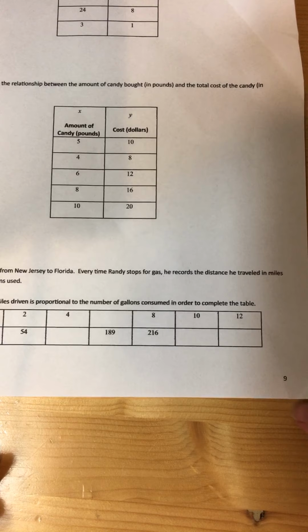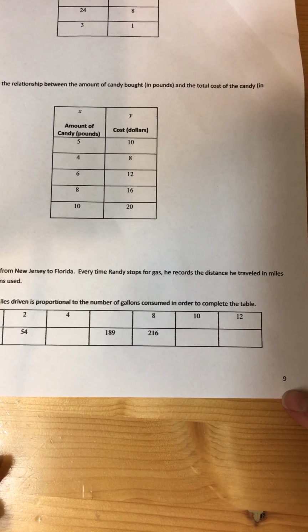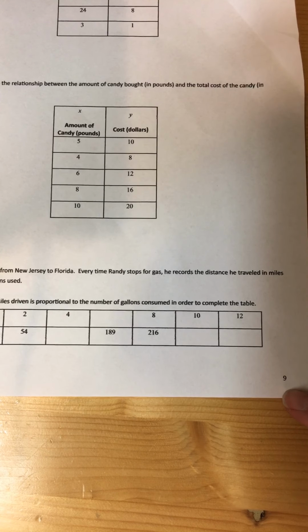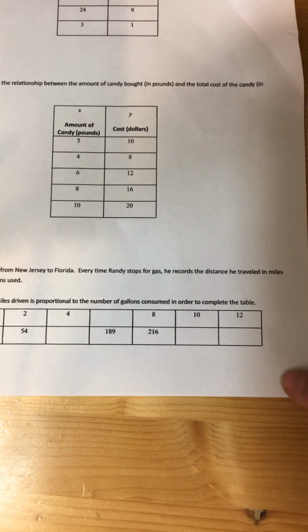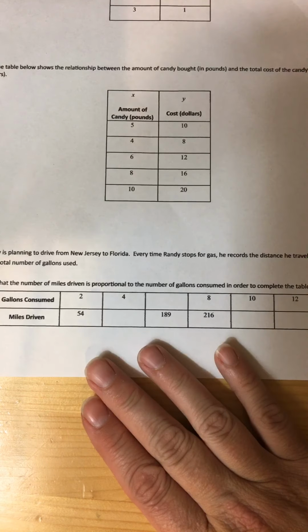We have to switch to just a plain white copy. This is page 9, and number 4 wasn't quite all the way at the bottom in the yellow packet. There's a number 5 that comes after it, and so that's number 4.